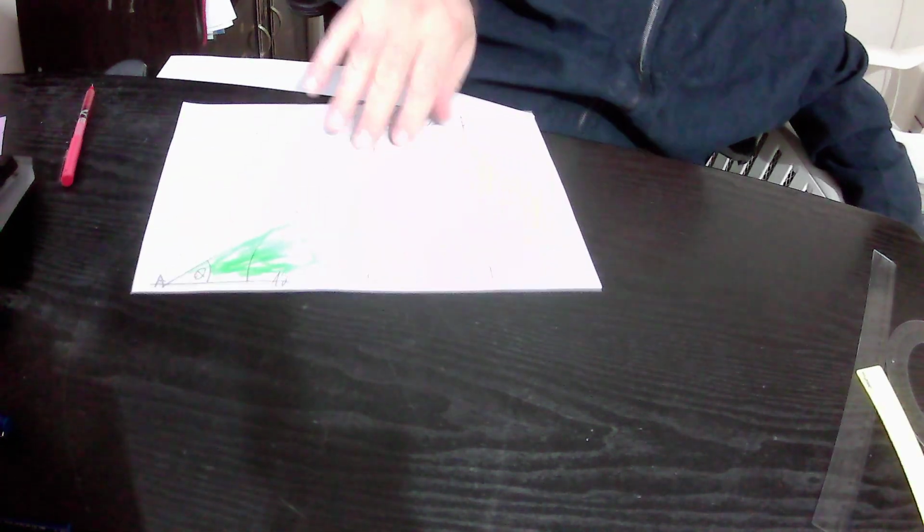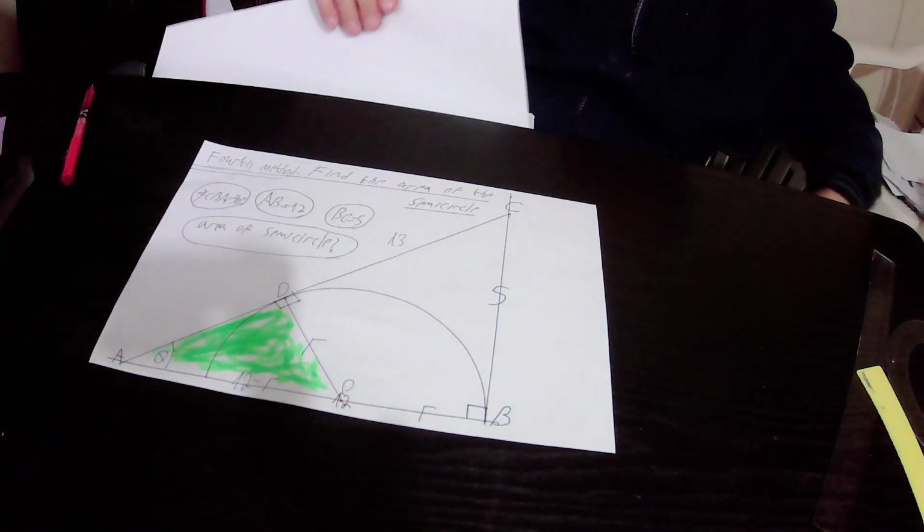Okay, and then we found the area of the semicircle according to a fourth method.